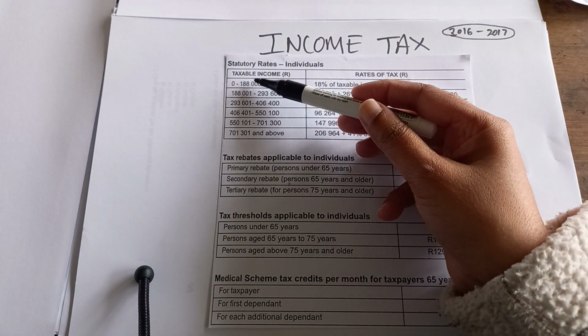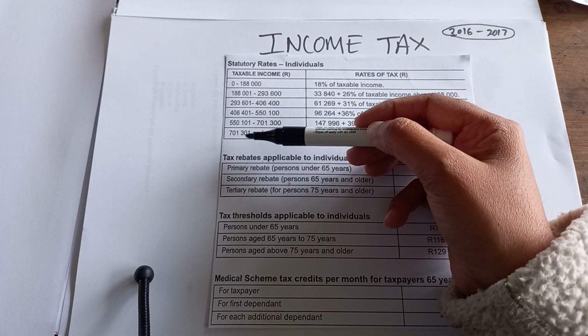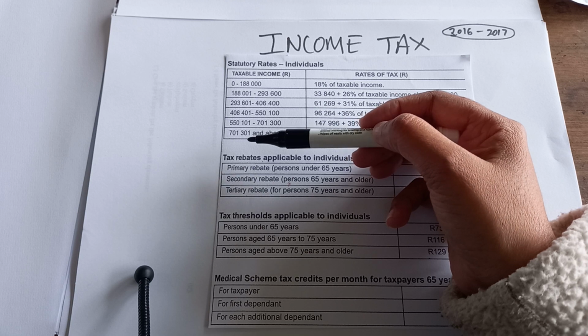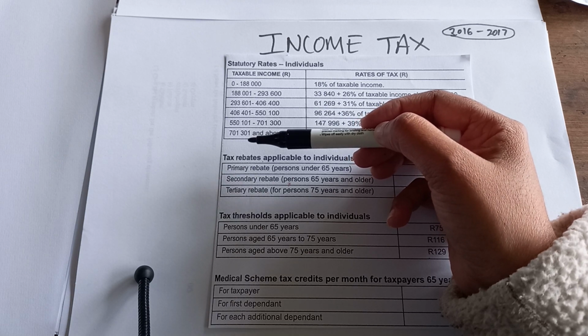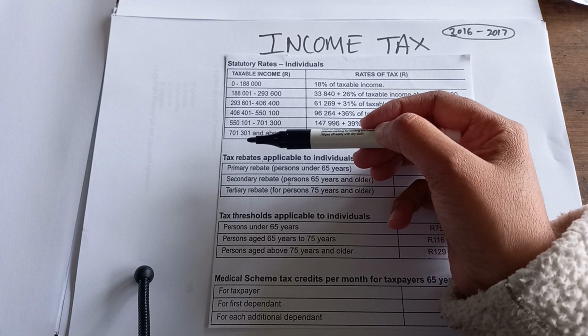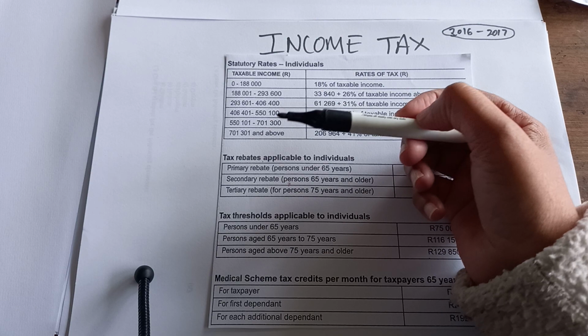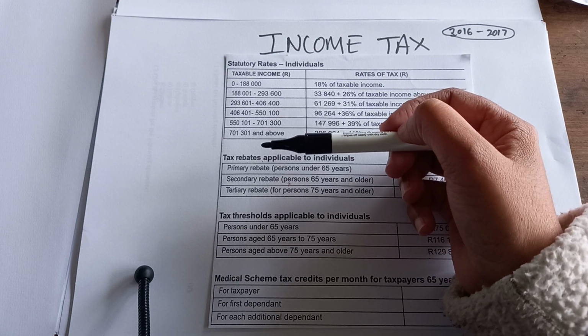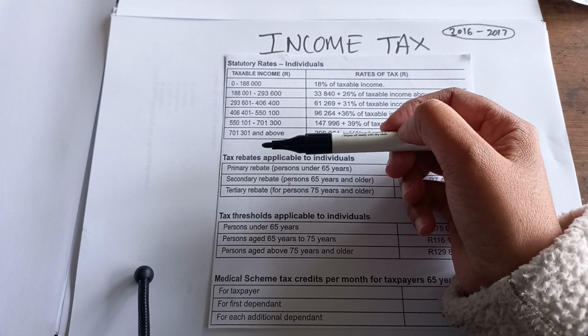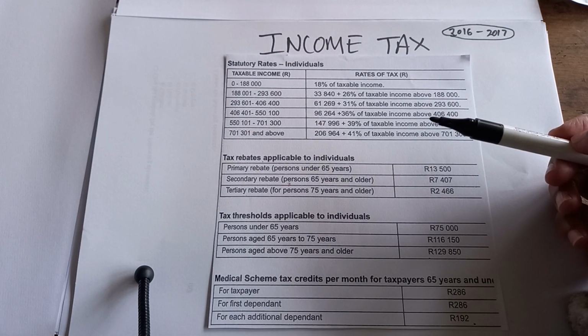So please remember that the tax bracket refers to a person's annual taxable income. If in a question his monthly salary is given, you're going to multiply that by 12 and then use the tax brackets. So make an example. Let's say he earns 300,000 rands per annum.